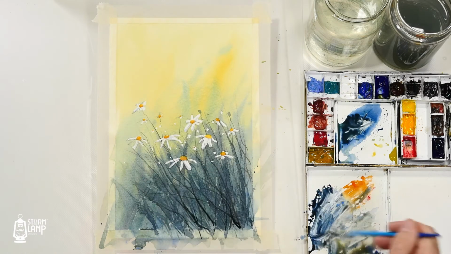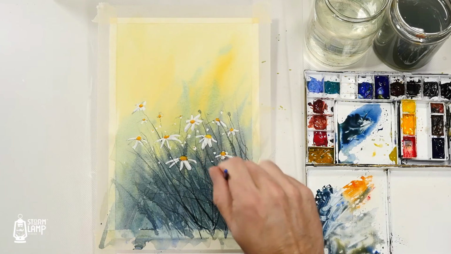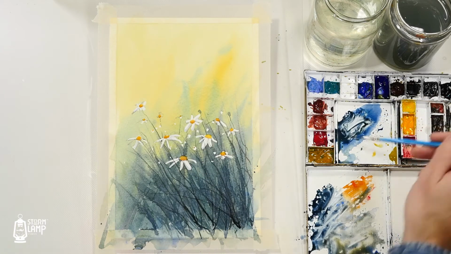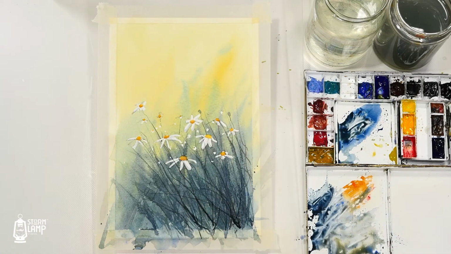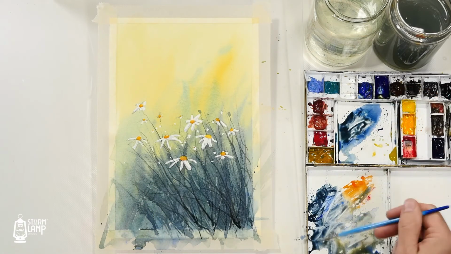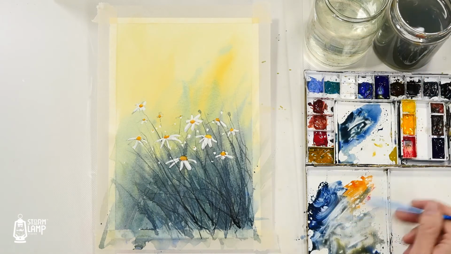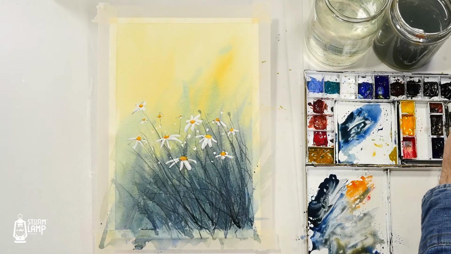Almost pushes it back, gives a sense of distance. So if that was in the foreground of one of your wee landscape pictures, that would sit quite nicely there. It's just giving the impression of detail.